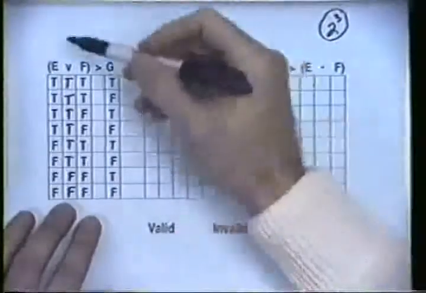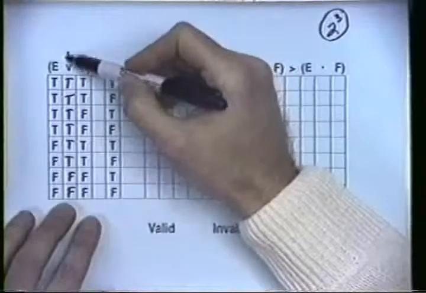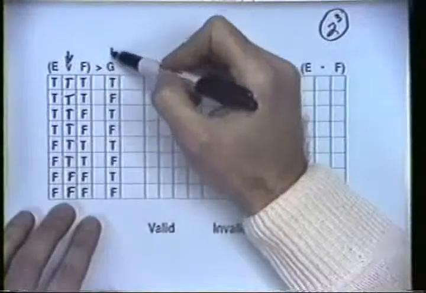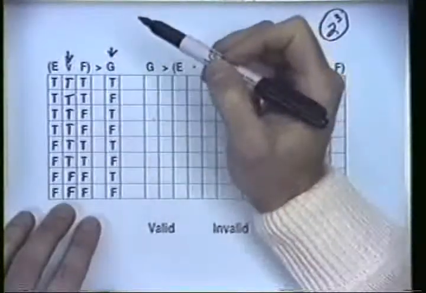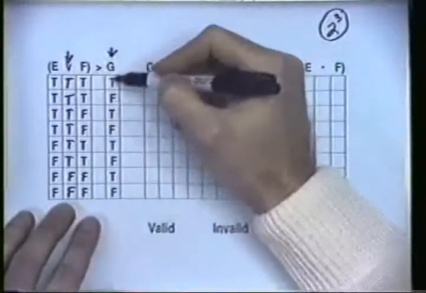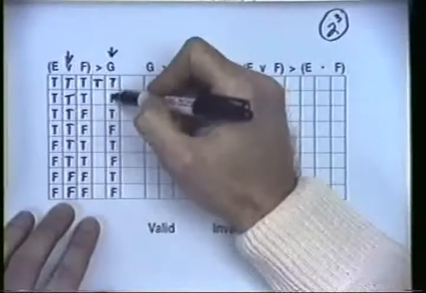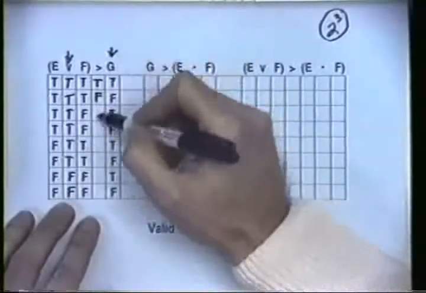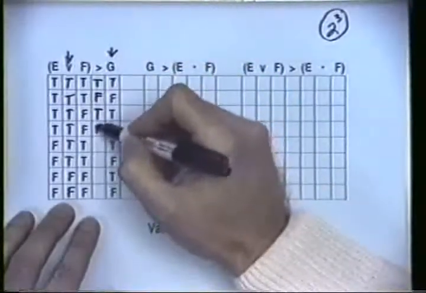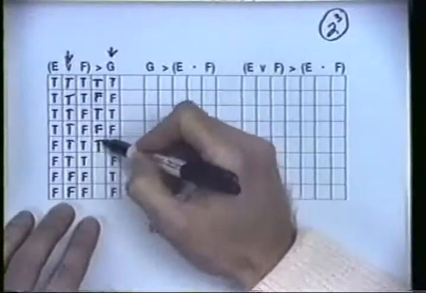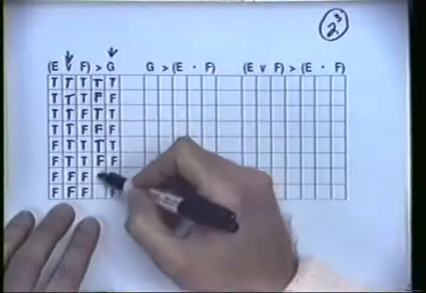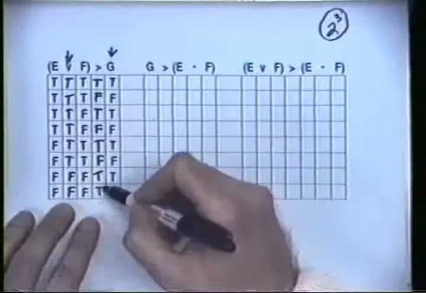Now we are, in effect, hooking this column to this column, the G. All right, so we have T hooks T, which is true. True hooks a false, which is false. And this is true. This is false. This is true. False. True. True.